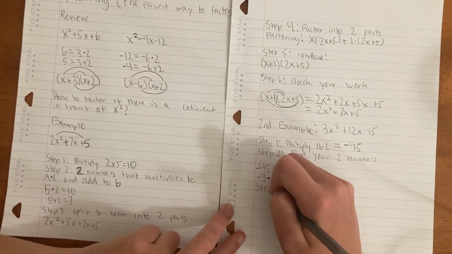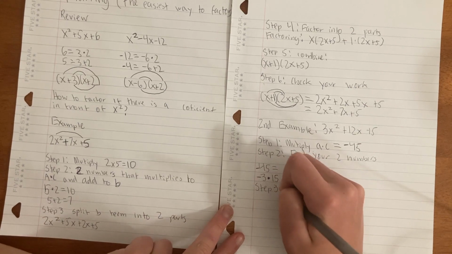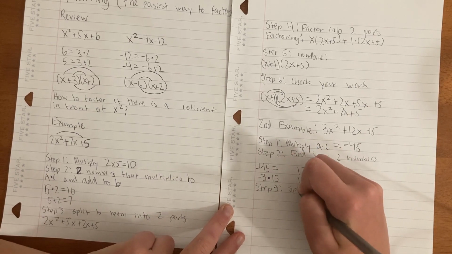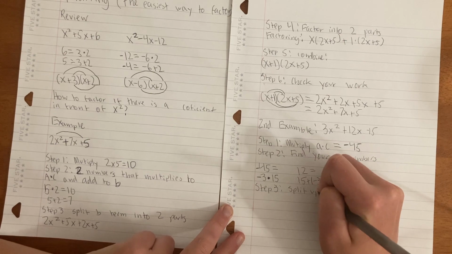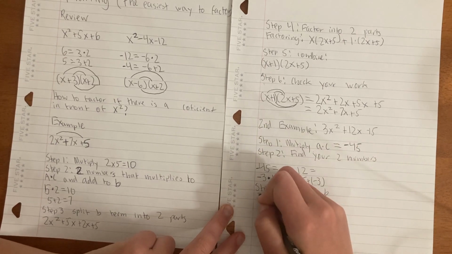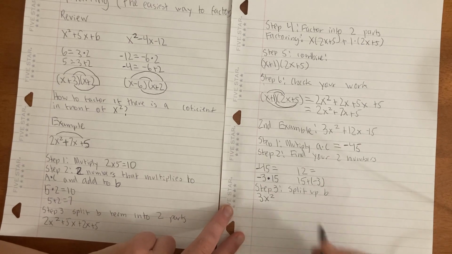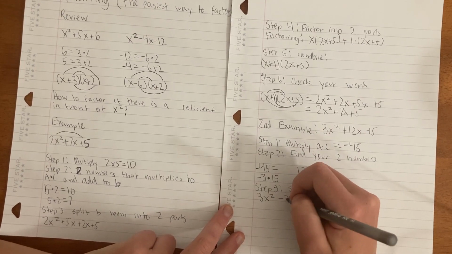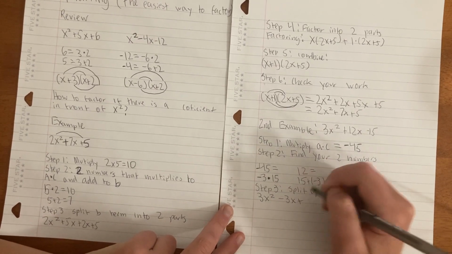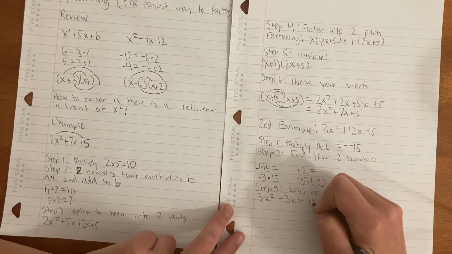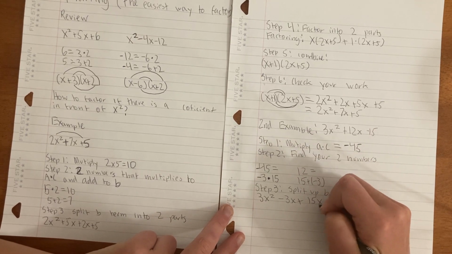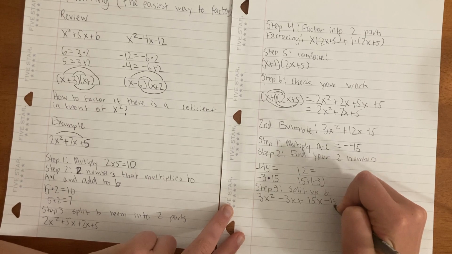So next, moving on to step 3. For this step, we're going to split up the b term into these two numbers we got last time. And again, we got 15 and negative 3. So we're going to have 3x squared minus 3x plus 15x minus 15. And the cool thing about MARFing is that no matter what order you write your two numbers in, it's still going to work. So you could do minus 3x plus 15x or plus 15x minus 3x.